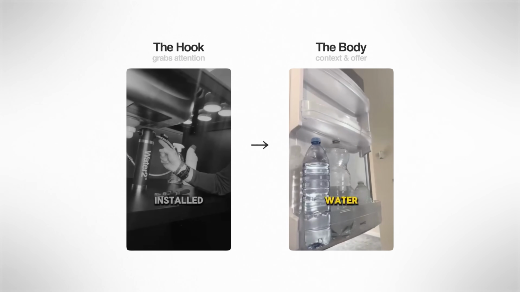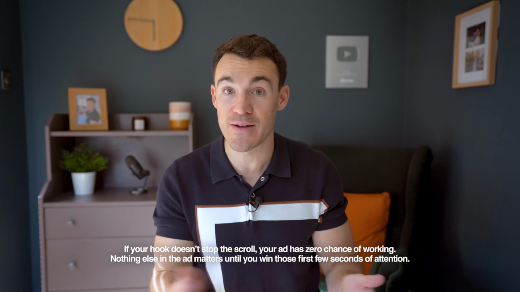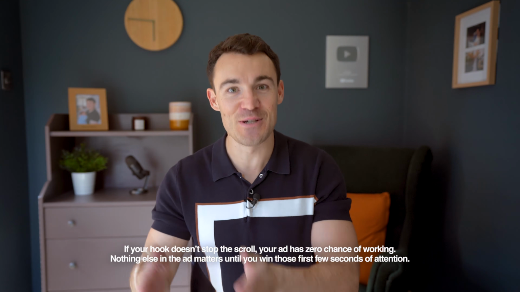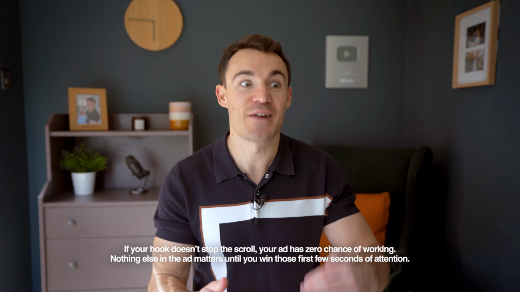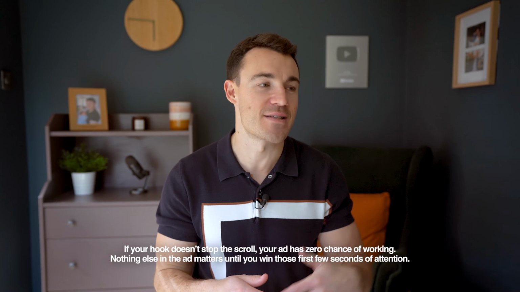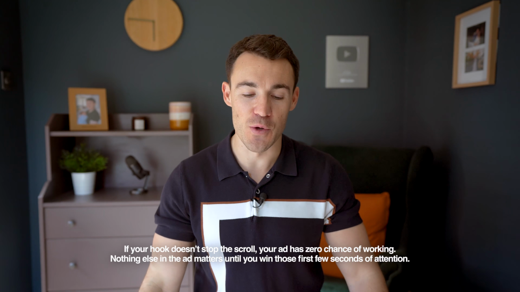And it's the most important part because it either grabs people's attention or it doesn't. It convinces them to watch the rest of the video ad or it doesn't. And people obviously need to consume the rest of your video ad to know about your offer, whether or not they'll be interested, and to actually take the action that you want them to take, whether that's purchasing, becoming a lead, whatever it is that the next step for you would be.